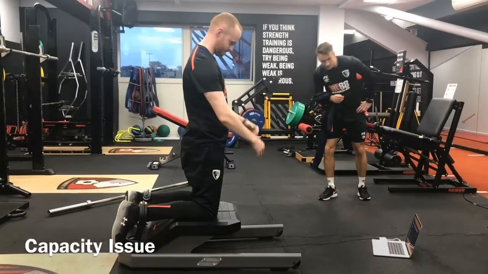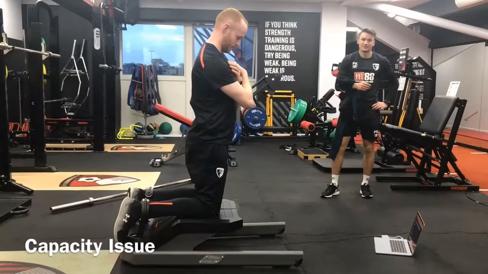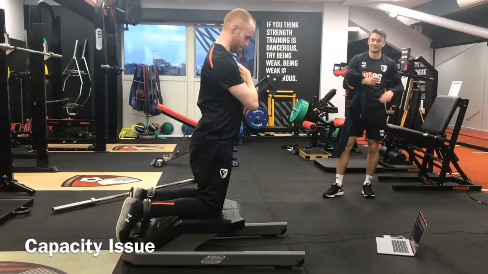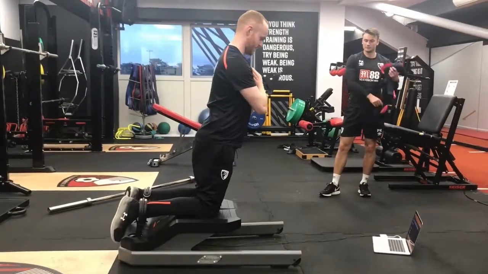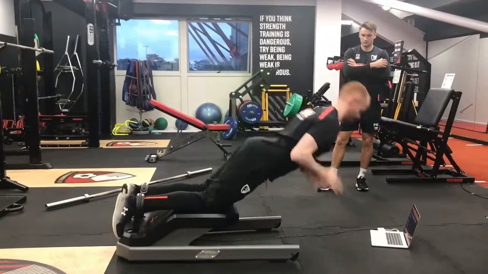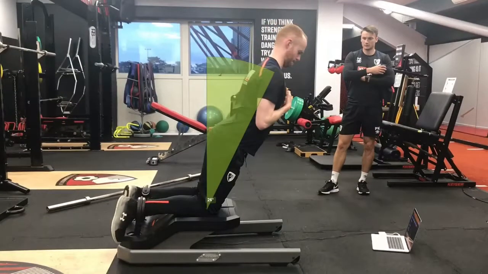The next athlete shows a significant hamstring capacity issue when performing a Nordic exercise. The athlete shows a good starting position, but is unable to complete the required eccentric range of the Nordic exercise and fails very early in the movement. This suggests that the athlete is not yet strong enough eccentrically to cope well with the demands of the exercise, which can also be seen in the force trace.